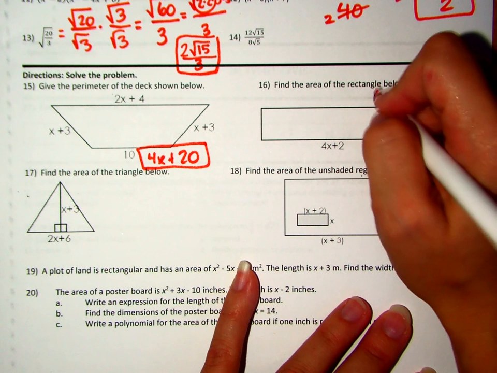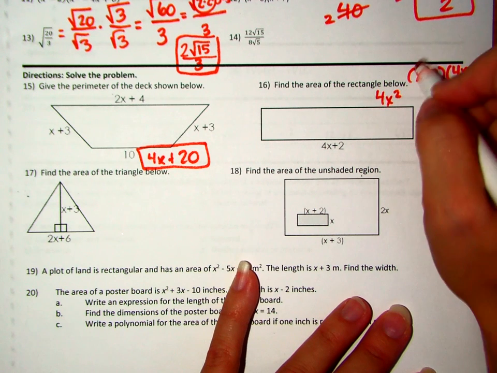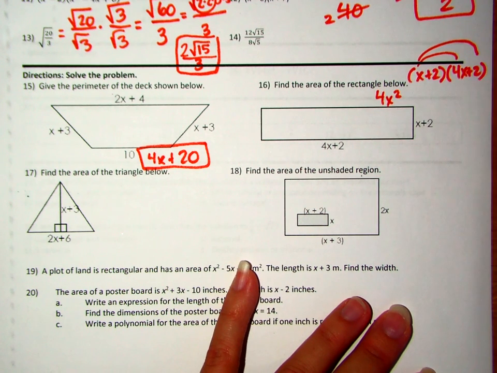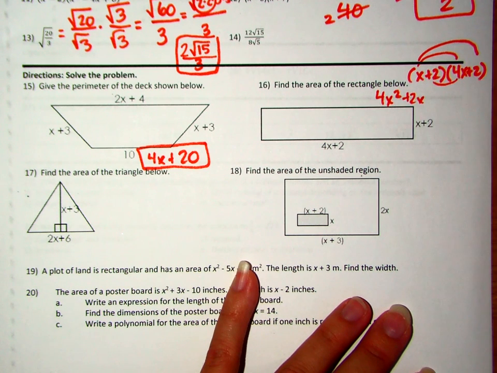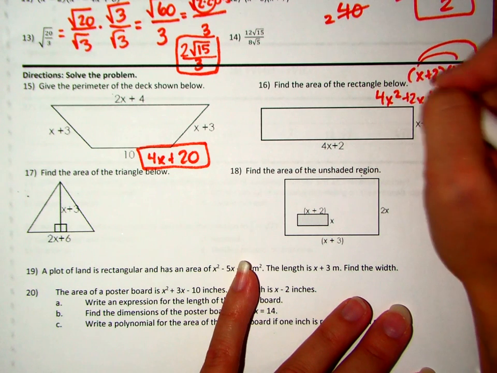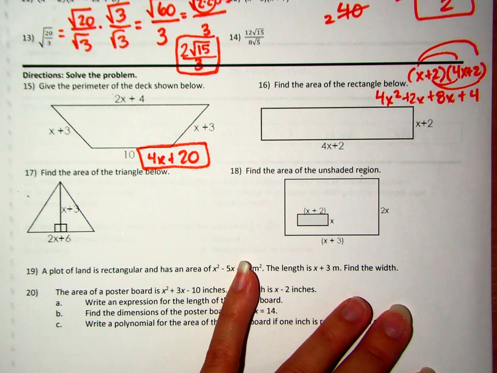So x times 4x would be 4x squared. So that's the first term. Then we got the outside terms. X times 2 would be 2x. Then we got the inside terms. 2 times 4x would be 8x. And then 2 times 2, which would be 4.